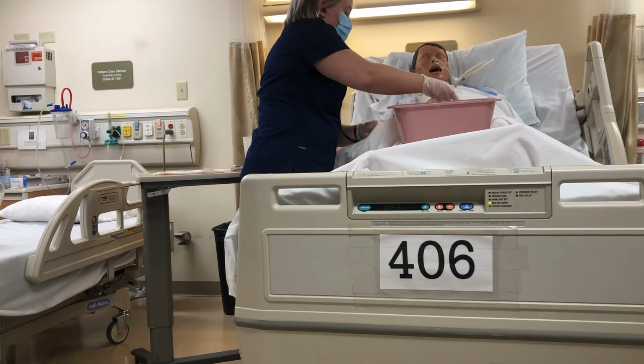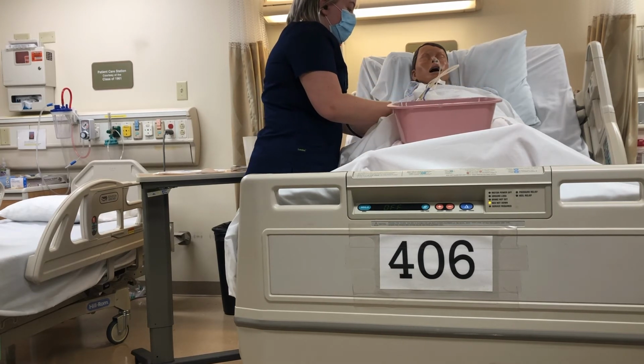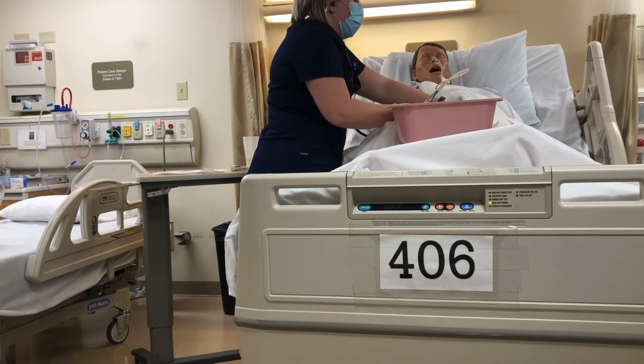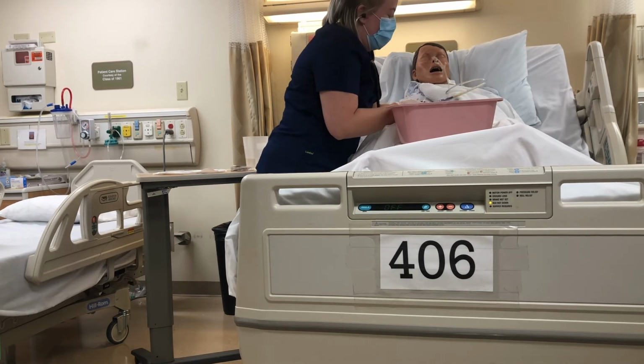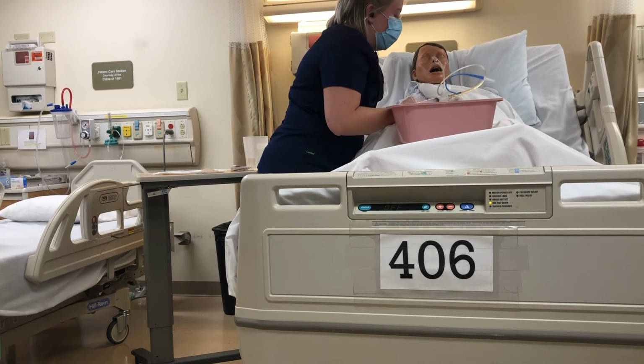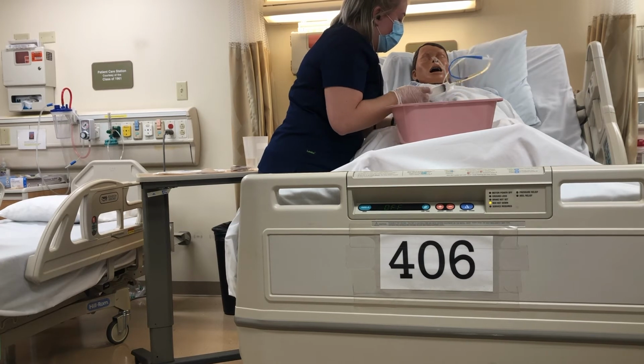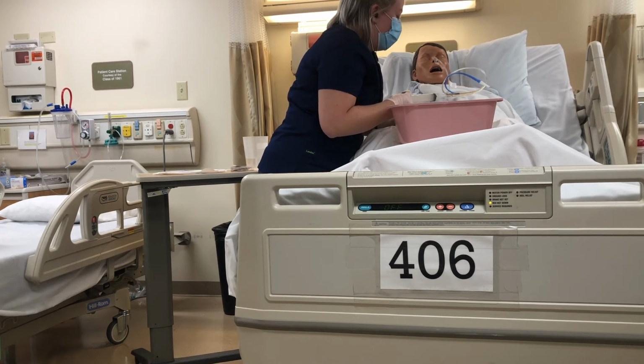Towel. I'm going to raise your gown a little bit. Like I said, we'll be using the left upper quadrant. Okay. Ready? 1, 2, 3. Perfect.